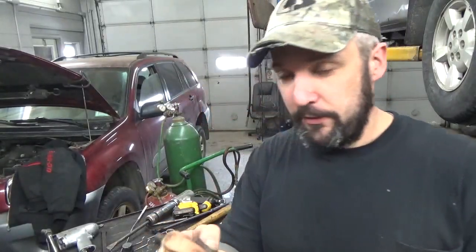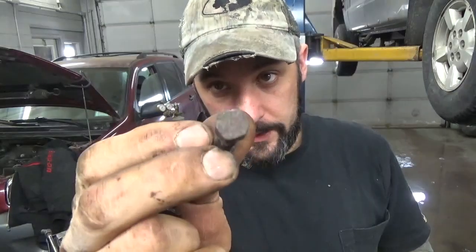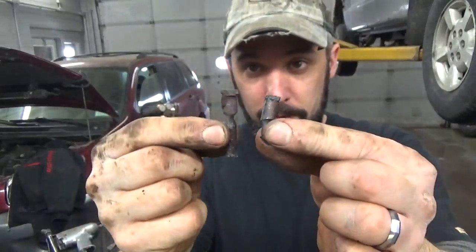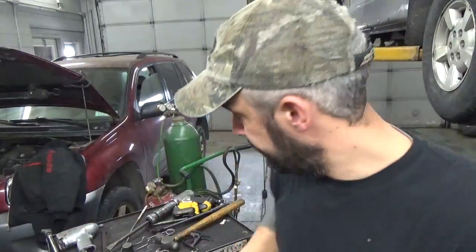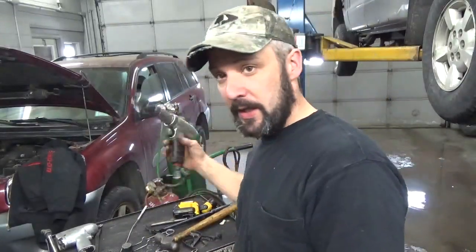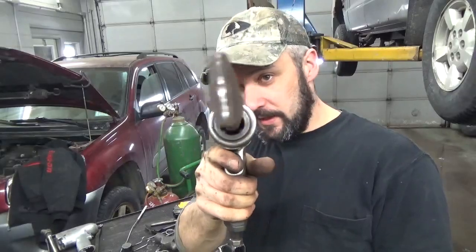So here's the bolt that was in the one side. There's the hex head of it. There's the other one. I just chopped those off and then heated up the flange, or the holes that they go through, and then went up in there with an old long barrel and just got all silly with it.